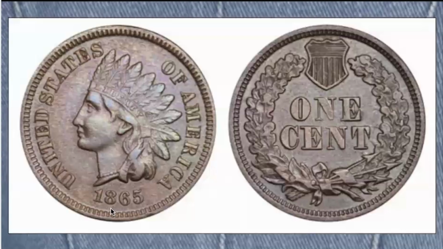For example, if you saw this penny, you would probably know that... if you hear crashing and banging in the background, that's my rabbit. He always chooses when I'm recording to be very active.